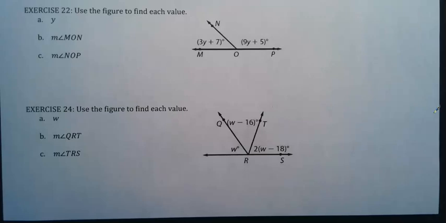So we want to find the value of y, the measure of angle MON, and the measure of angle NOP. All right, so first up, to find y. Well, we have a y in this angle and a y in this angle. Okay, but what do we know? We need to use inductive and deductive reasoning. What do we know about these two angles, angle MON and NOP? Well, they're linear, right? So we have linear angles.